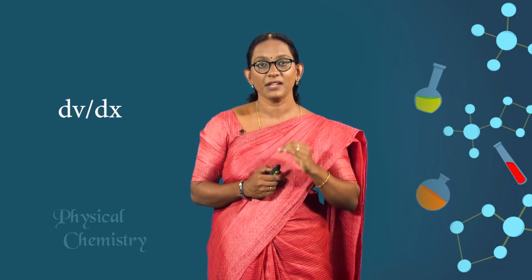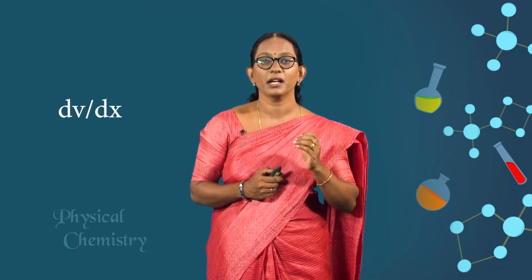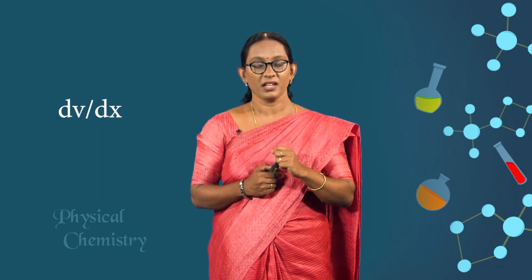Therefore, there is a velocity gradient, that is dV by dx, of the flowing liquid. Here, each layer experiences a frictional force known as viscous drag from the adjacent slow moving layer. Thus, this retarding influence of the slower moving layer on the adjacent faster moving layer is responsible for resistance or viscosity.